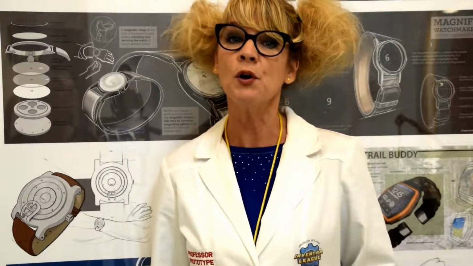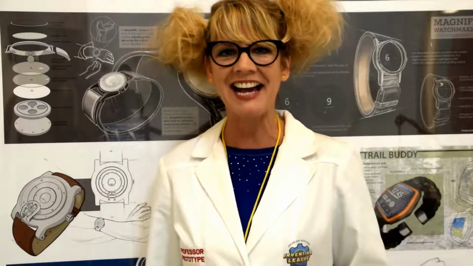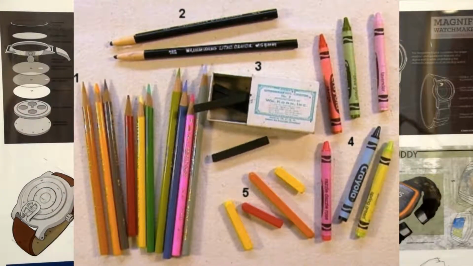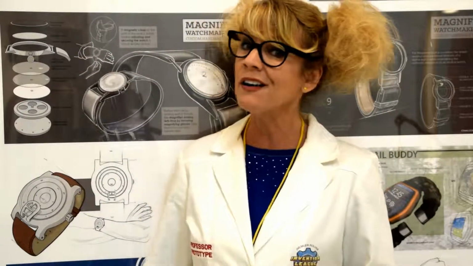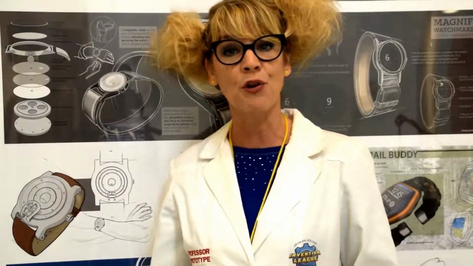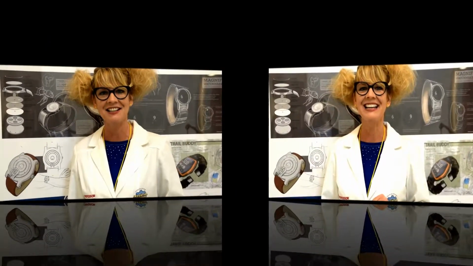There are lots of different ways to create a prototype design. You could use traditional drawing methods like pencil, ink, markers, or crayons on paper. Or an inventor might use computer drawing programs to create their designs. Let's go see how design impacts invention and products in our world. Come on, let's go.